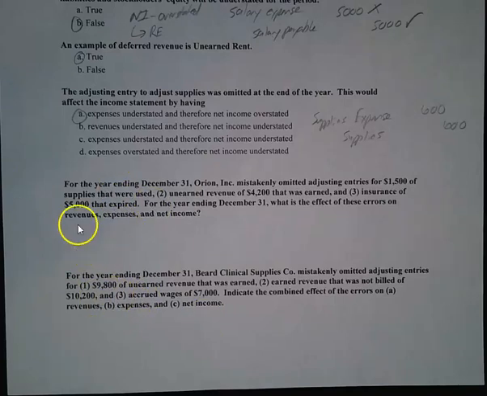These two questions are fairly similar, but we're going to go through them. For the year ending December 31st, Orion Inc. mistakenly omitted adjusting entries of 1, $1,500 of supplies that were used, kind of similar to what we have right here. Number 2, unearned revenue of $4,200 that was earned. Okay, so they had unearned revenue and then they earned part of it. They didn't make that entry. And 3, insurance of $5,000 that expired. So here we're talking about a prepaid expense asset, and we've used up part of that asset. That means we needed to expense it, and evidently we did not do that.